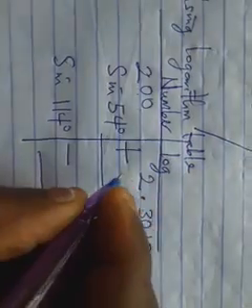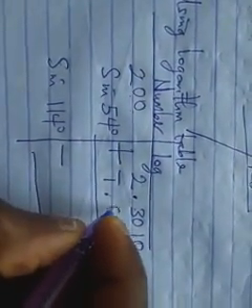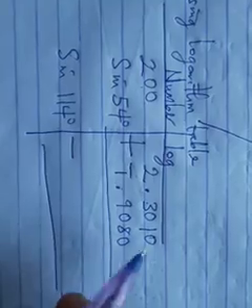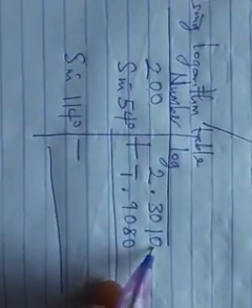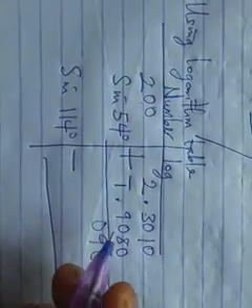Look for sine 54. Sine 54 is minus 1.9080. So let us add: 0 plus 0, 0; 1 plus 8, 9; 0 plus 0, 0; 3 plus 9, that is 12.